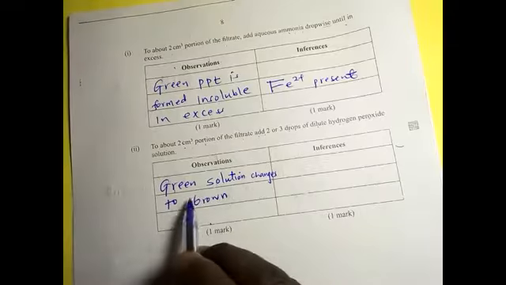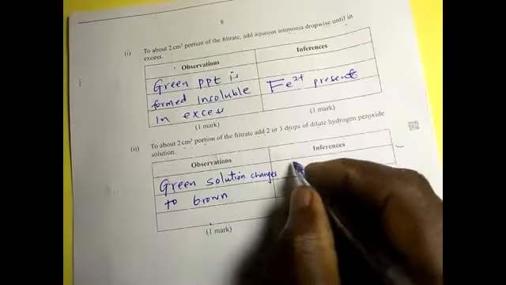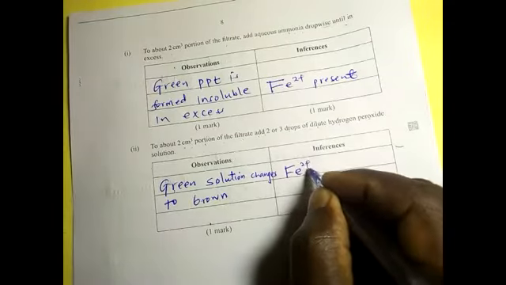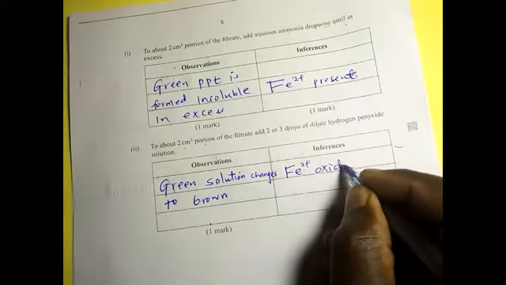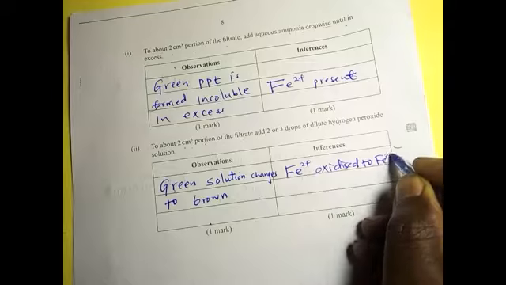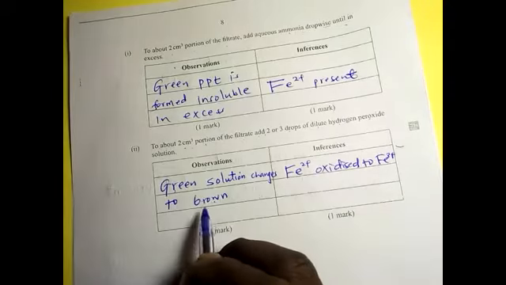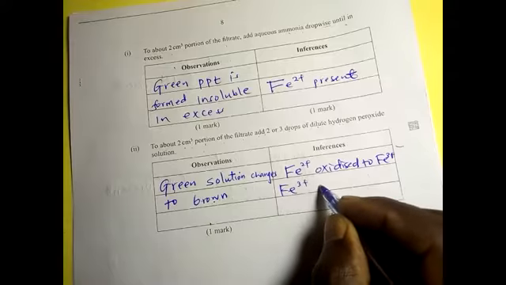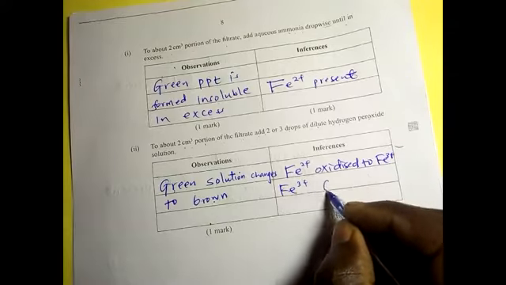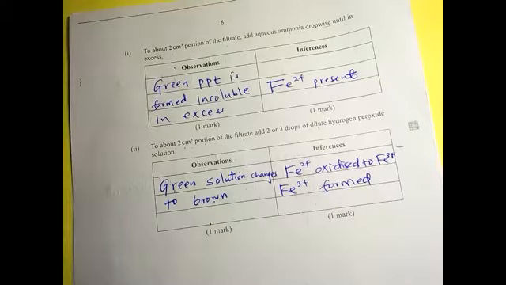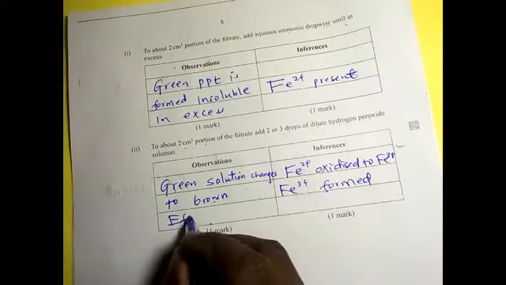That means iron 2 has been oxidized to iron 3, because iron 3 is the one which is brown. So you can say iron 3 formed.